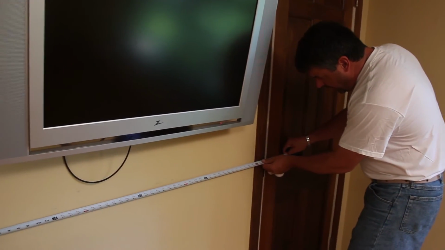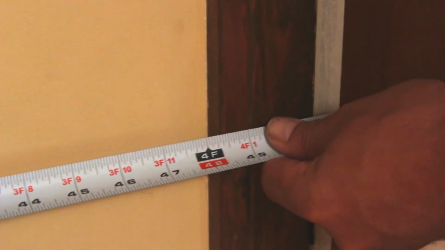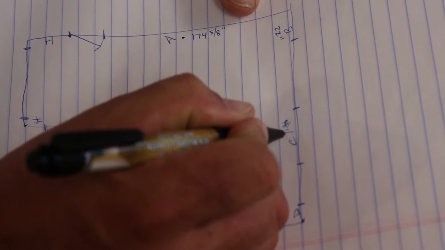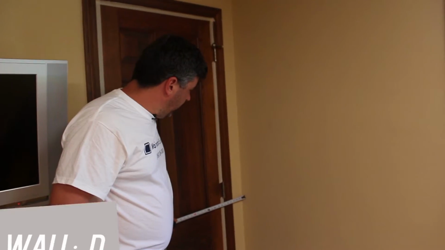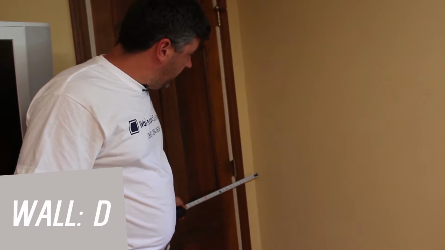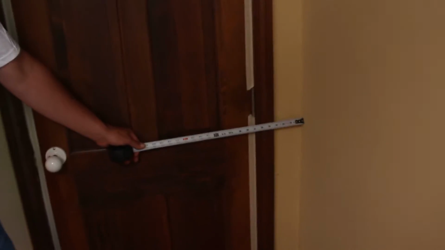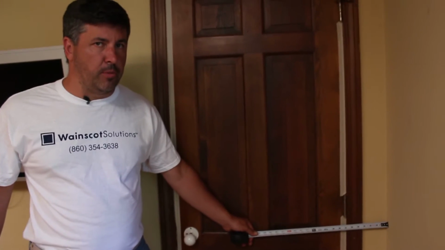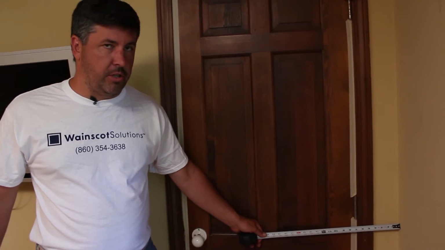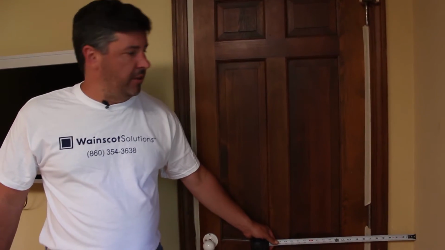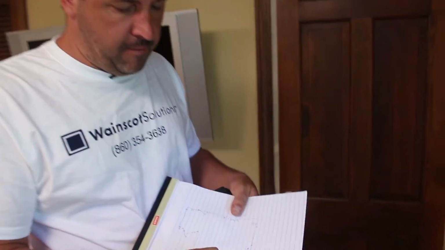And it measures at 48 and 5/16. And on my drawing, I mark wall C at 48 and 5/16. Wall D is going to be this little section over here, which measured at 4 inches. This is going to be filler. This is too small to have a panel made out of. So we're still going to mark it down because we still need material to put there, but again, it will just be filler. So on our plan for wall D, we mark 4 inches.